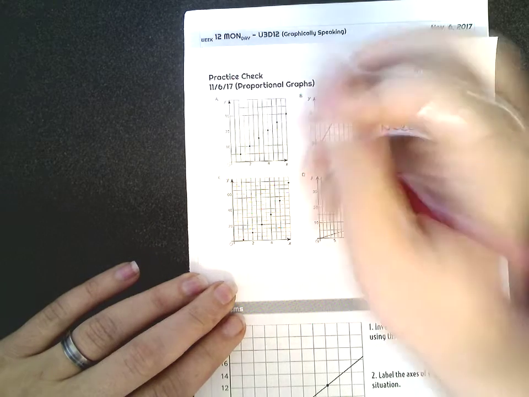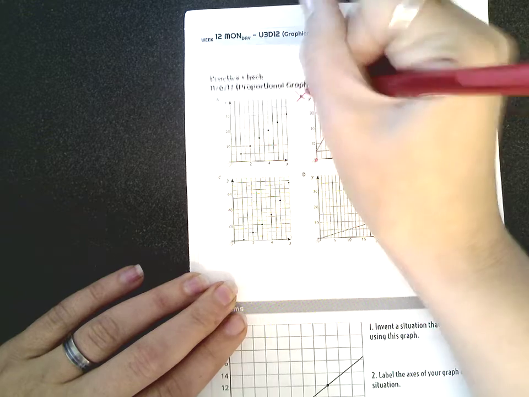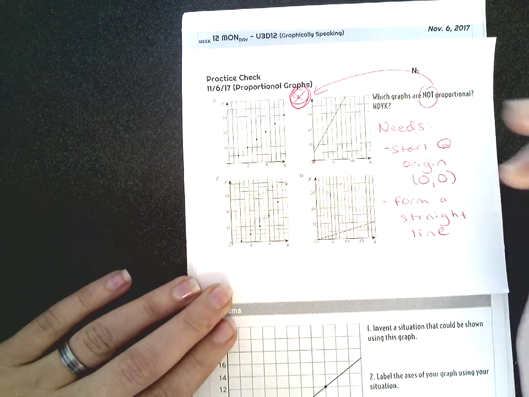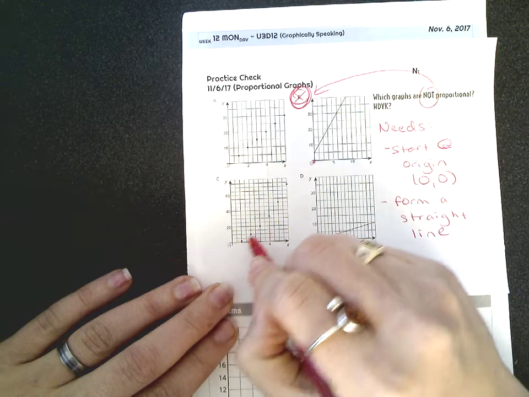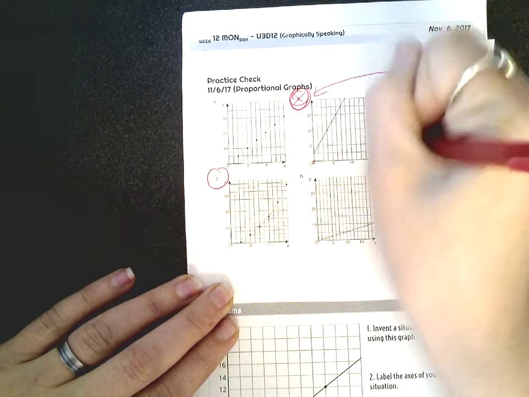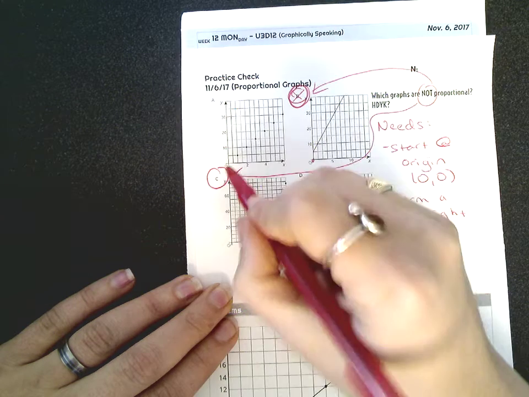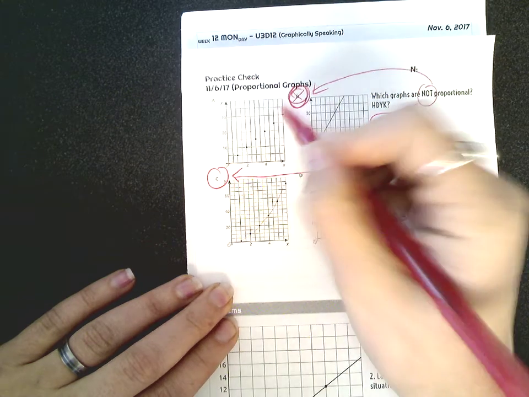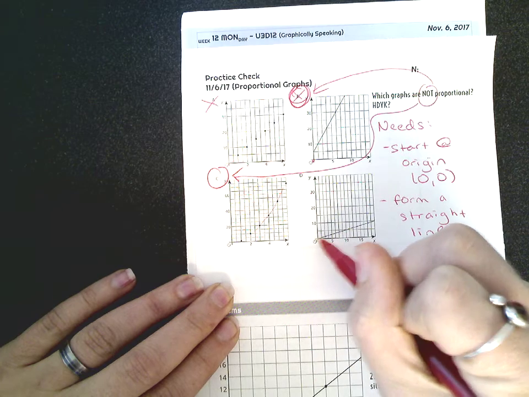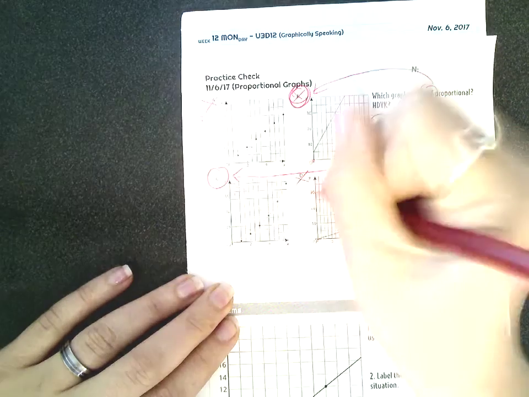So this one, if this is the origin, it is not starting at the origin. Oh, so that's good, because it's not. Because like I said, reading is important. This one is curving rather than going in a straight line, so this would be good because it is not proportional. This one starts at the origin and forms a straight line, so we don't want that. This one starts at the origin, is a straight line. We don't want that because those both would be proportional.